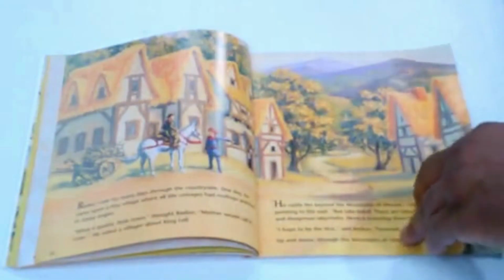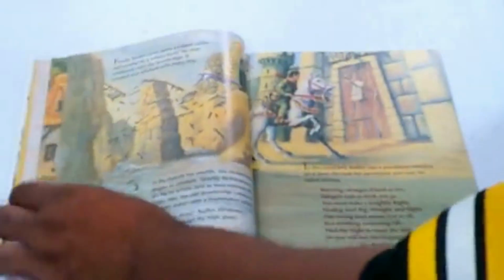But take heed. There are tales of strange creatures and dangerous labyrinths. No one traveling there has ever returned. I hoped to be the first, said Radius. Farewell and thank you, kind sir. Up and down through the mountains of Obtuse, Radius rode eastward. All right, I hope he returns.